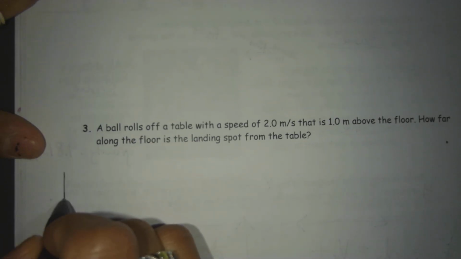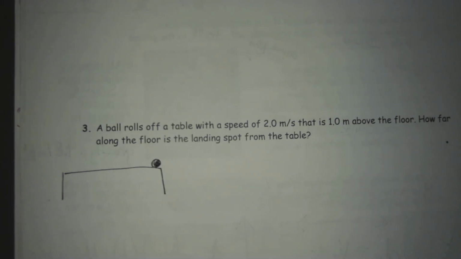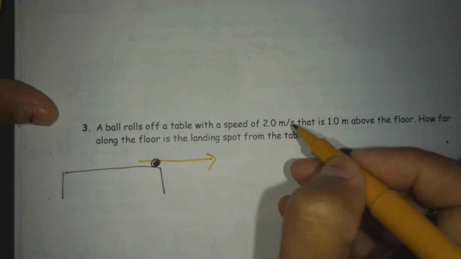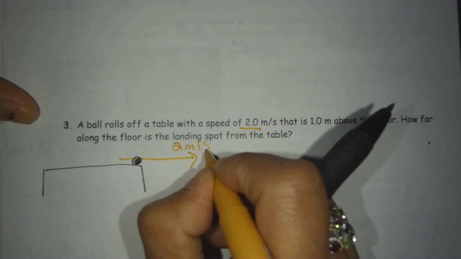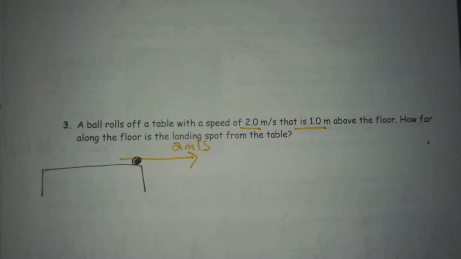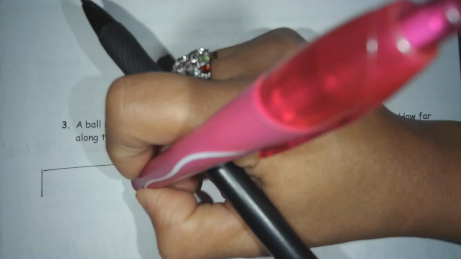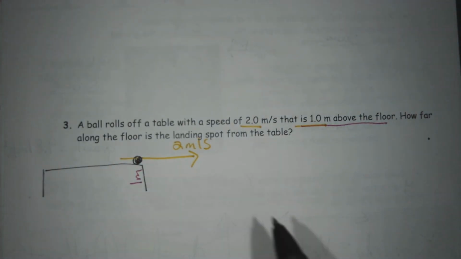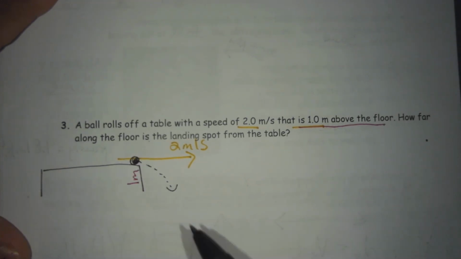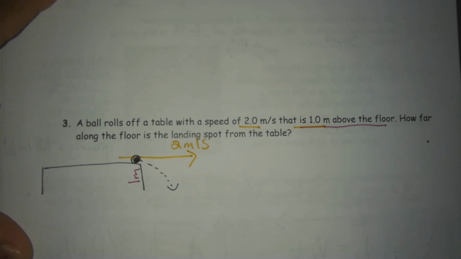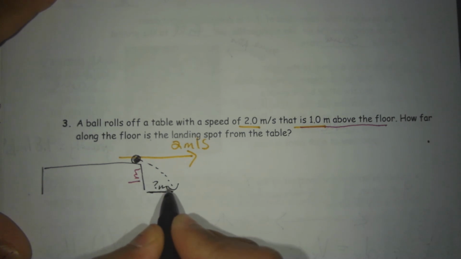Okay, let me draw this table. Here's a ball. It's rolling at a speed of 2 meters per second. The distance of the table is 1 meter above the floor. 1 meter. How far does this ball land on the floor away from the table? Question mark. What is this distance in meters?